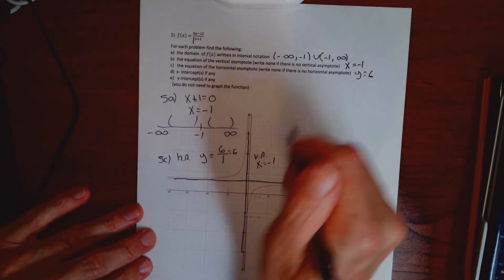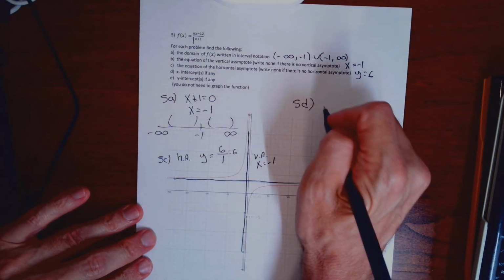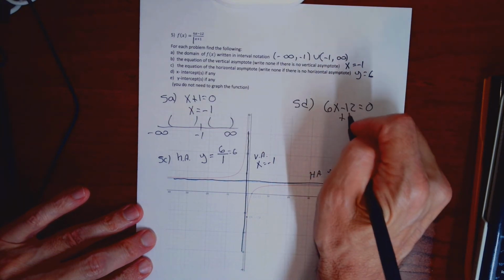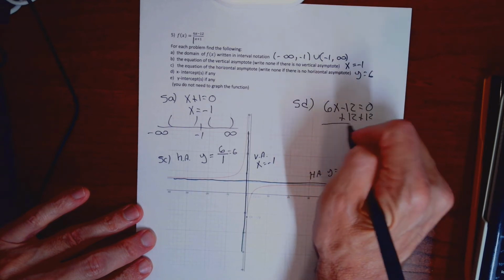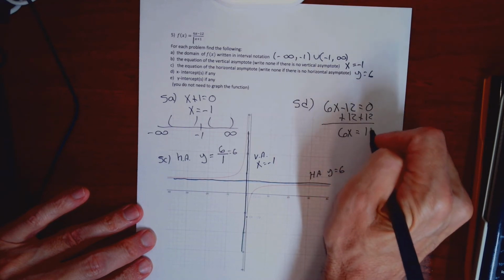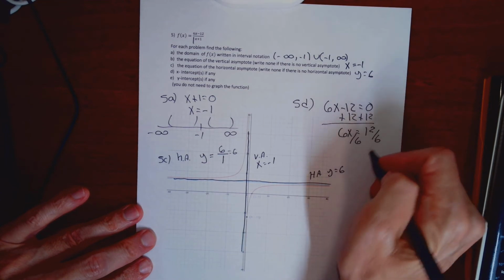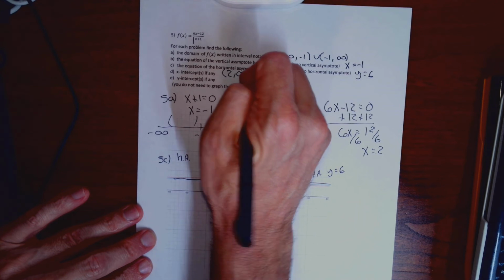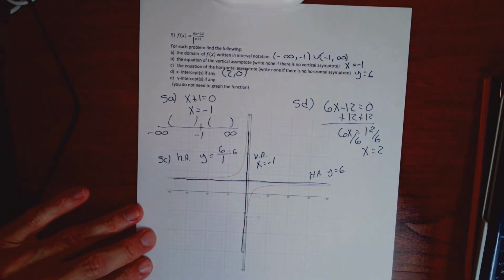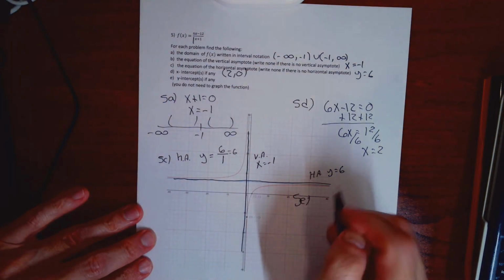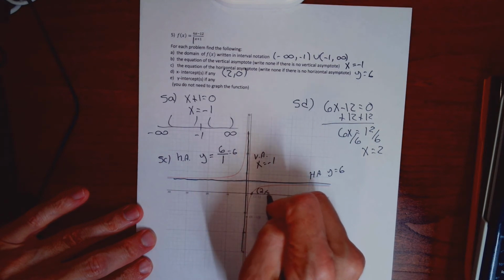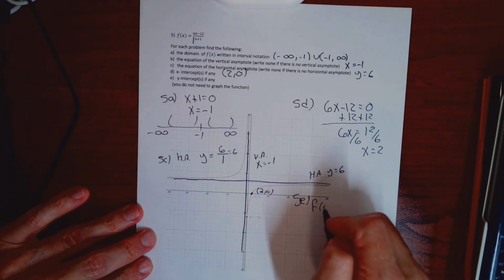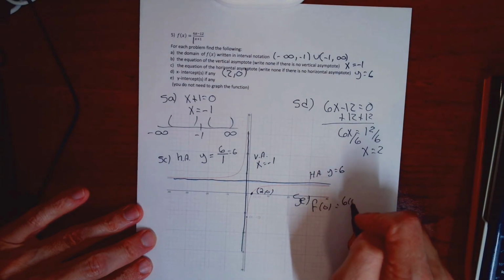Part D wants me to find the x-intercepts. And for a fraction, it's enough just to set the numerator equal to 0 to find the x-intercepts, at least the x-coordinate of the x-intercept. I would add 12 and divide by 6. The x-coordinate of the x-intercept is 2. The y-coordinate is 0. And lastly, for 5e, and you can see it on my graph here, and again, you don't have to sketch these graphs, you just have to find all the points. To find the y-intercept, I plug 0 in for the x's. Probably could do this in your head.